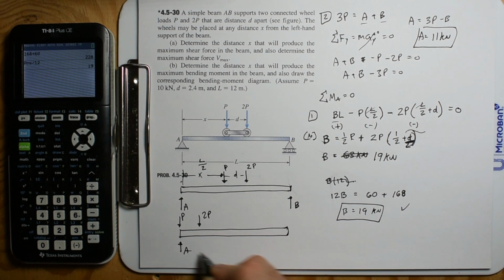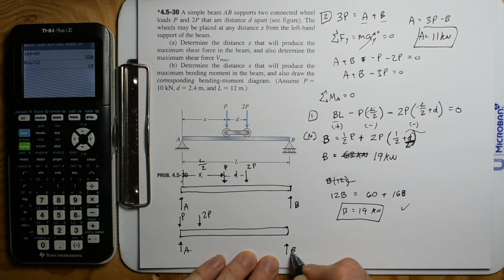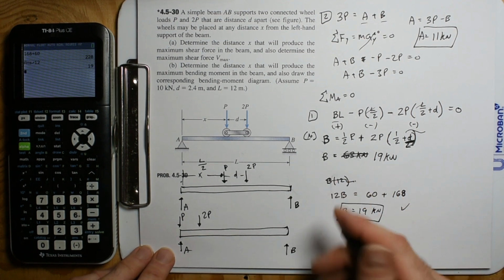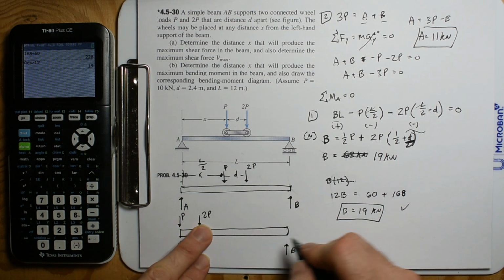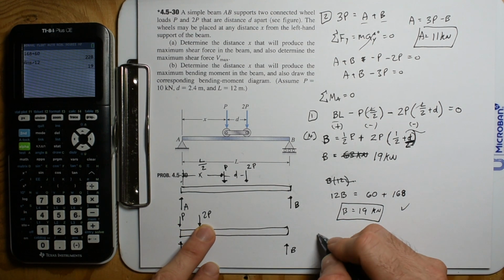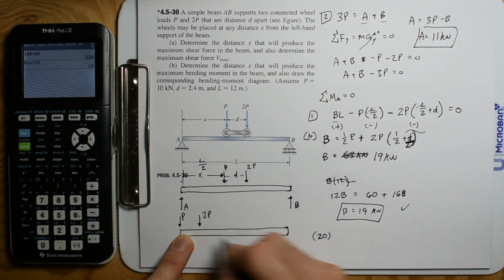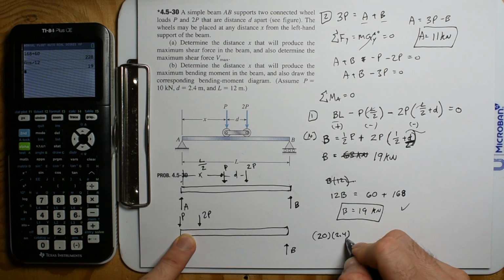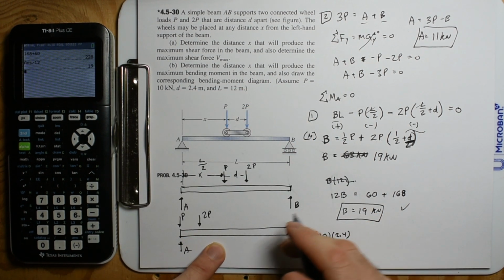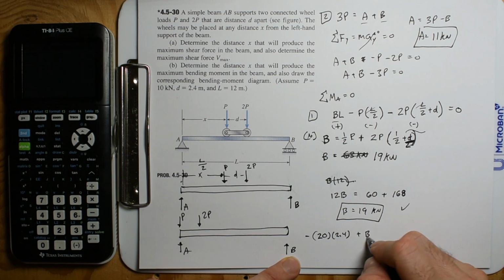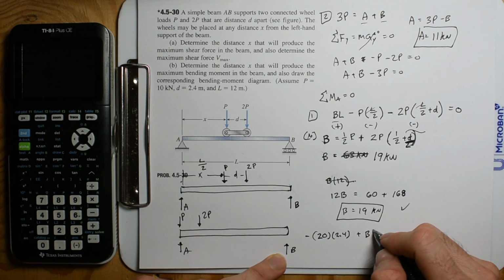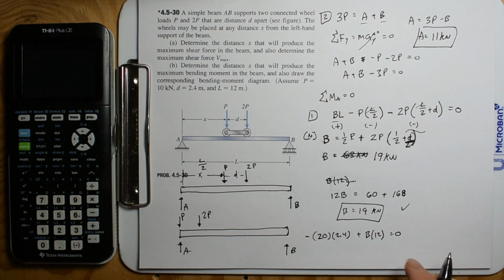And now let's find reaction A and reaction B. We know that we can just sum the moments, so we're going to sum the moments about A. We're going to have 20 times 2.4. That's going to be a negative moment, and then it has to add to a positive moment of B times 12. And that's going to be equal to 0.